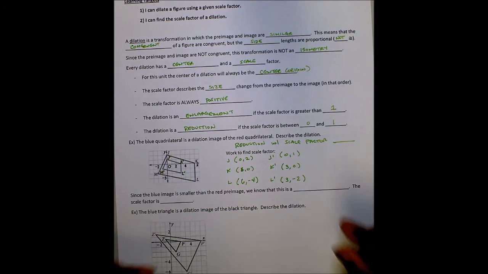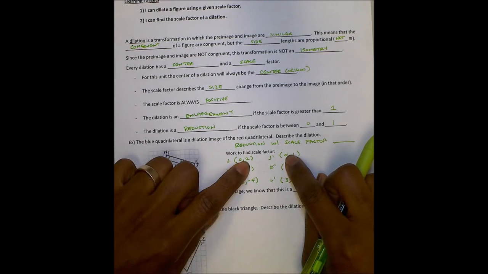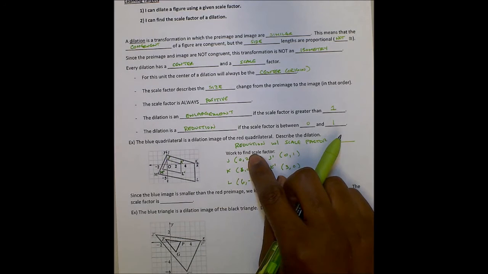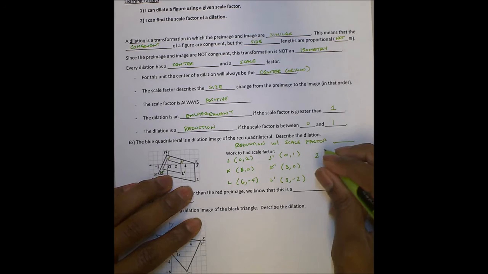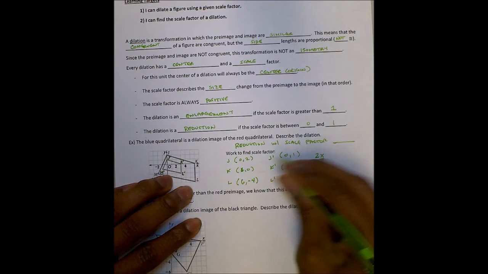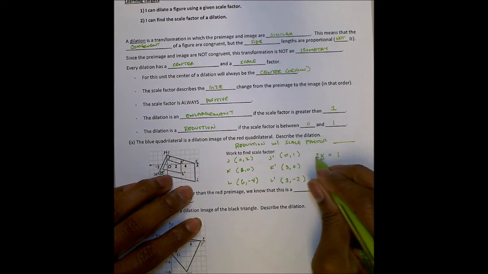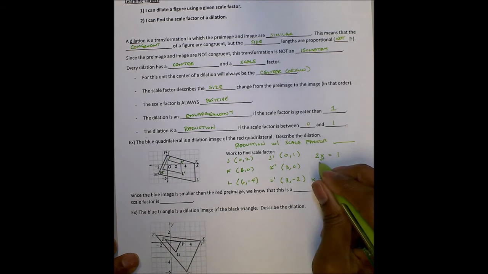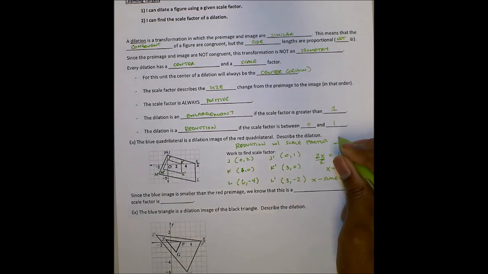and that's going to be J and J prime. I know that the y coordinate in J is 2, and that coordinate times x, where x is the scale factor, gave us our new point. So 2 times the scale factor gave us our new point. Now I can just solve for x here, and that will give me my scale factor, and we see that the scale factor is 1/2.